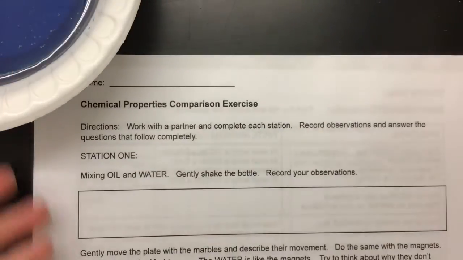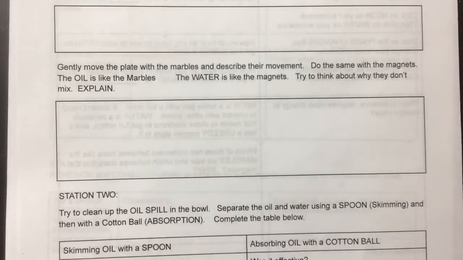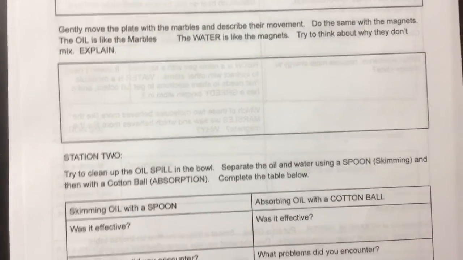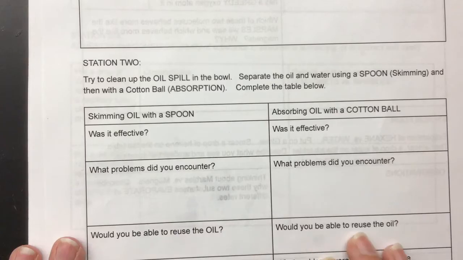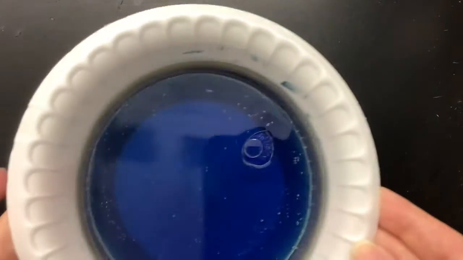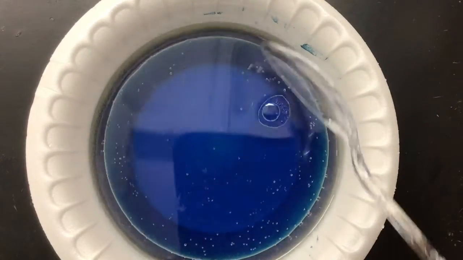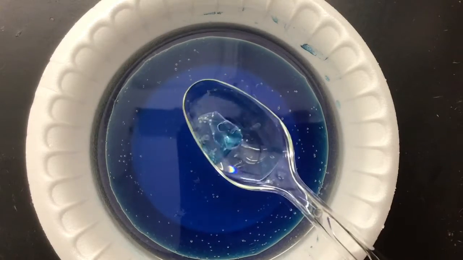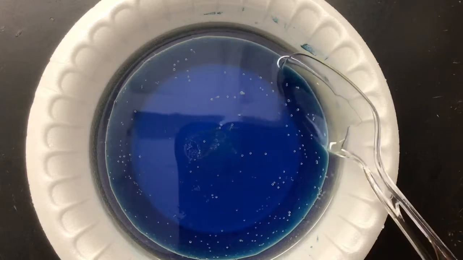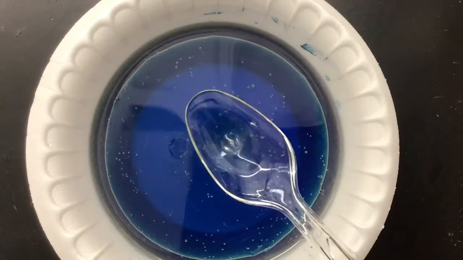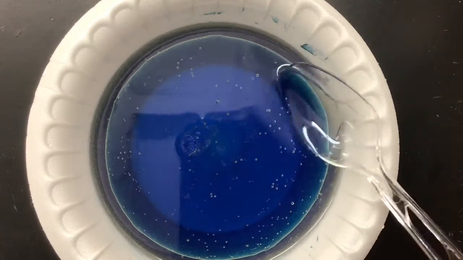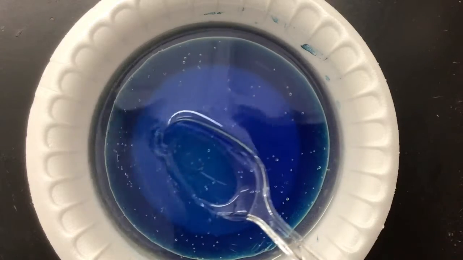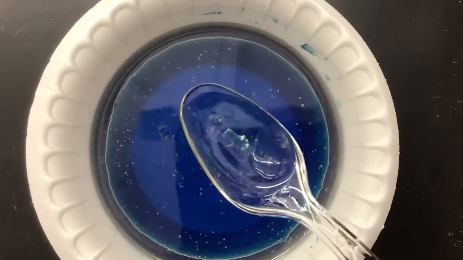This next station is about cleaning up an oil spill. We're going to try with a spoon and with a cotton ball, and you're going to answer these questions. I know it may be hard to determine, however, do your best. So here I have my oil spill. If I were to skim or use a spoon, so kind of like this, the blue is the water, and what I'm putting in my spoon would be my oil.